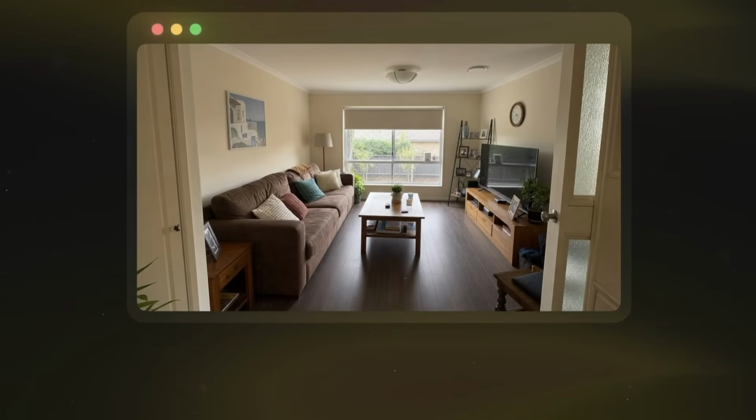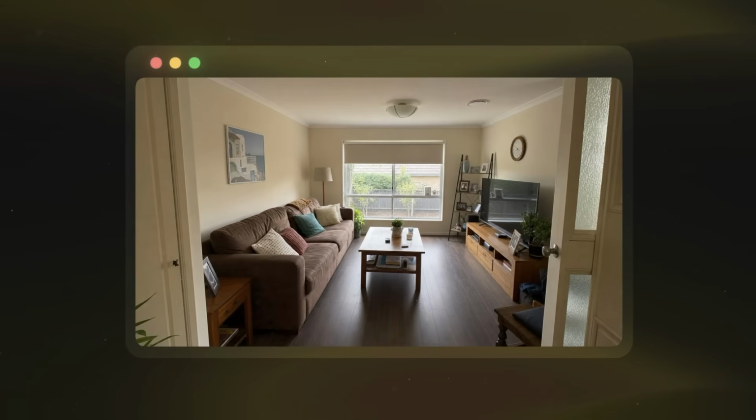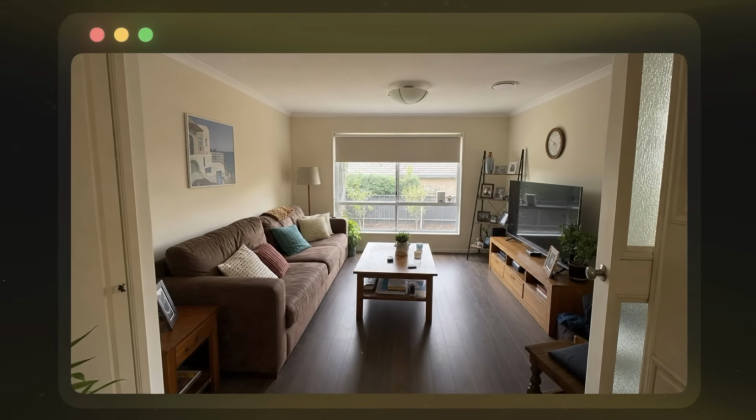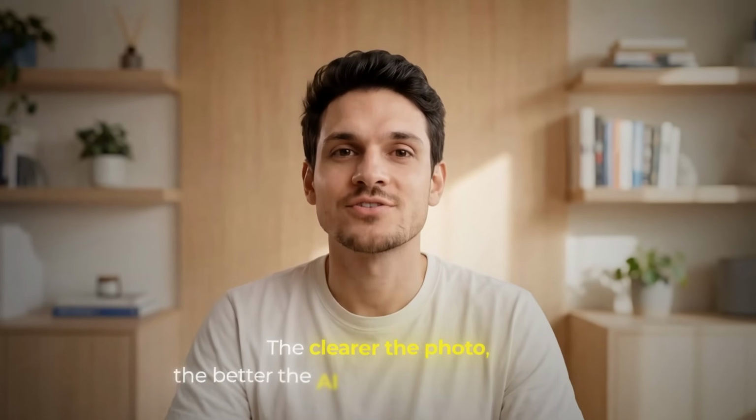Oh, and one more thing about the photo you upload, because this part will make sure your results come out nice and clean. Just make sure the room is well lit. You can see most of the room in the frame, and you're shooting the room straight on instead of some weird angle. The clearer the photo, the better the AI understands the space.